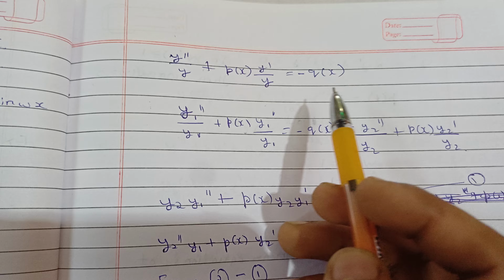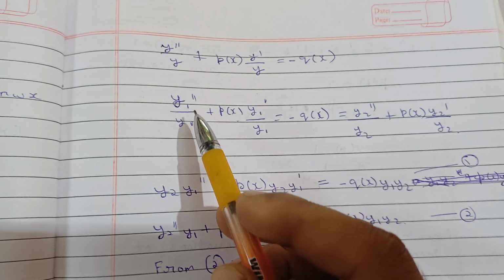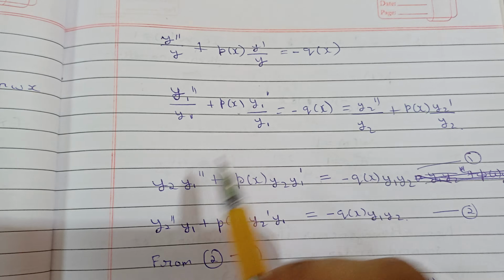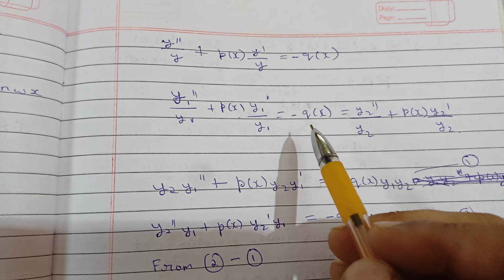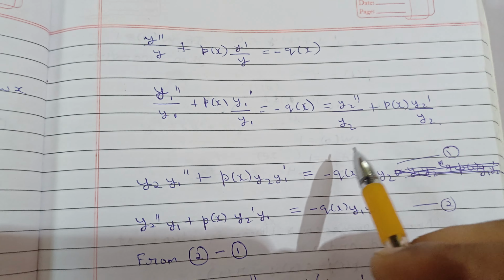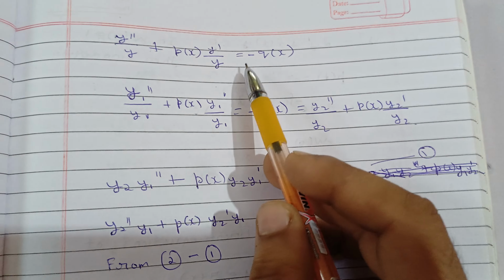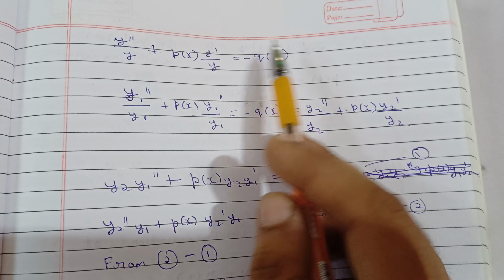Now see, y1 and y2 are the solutions of this equation, so we can substitute in place of y, that is y1. So it will be y1 double dash by y1 plus px y1 dash divided by y1 equal to minus qx. And y2 is also a solution, so substitute y2 here: y2 double dash by y2 plus px y2 dash by y2. So these both will be equal, because both can be equated with the help of this minus qx.